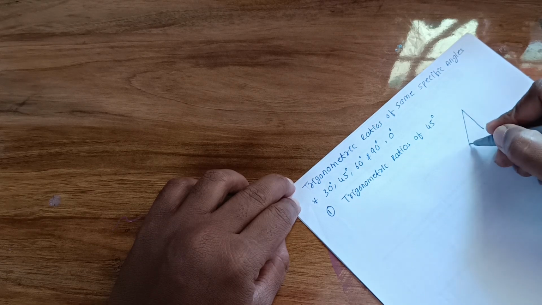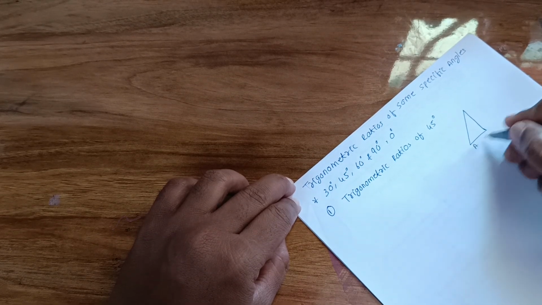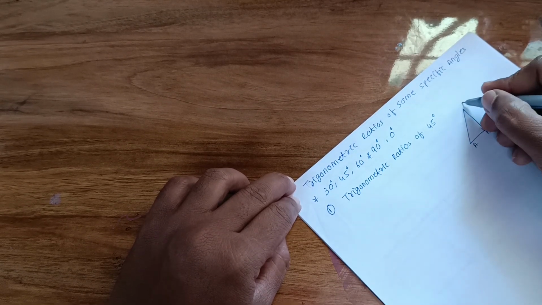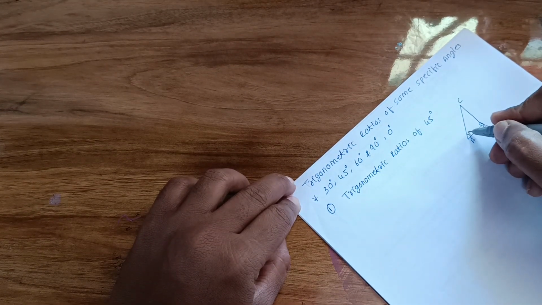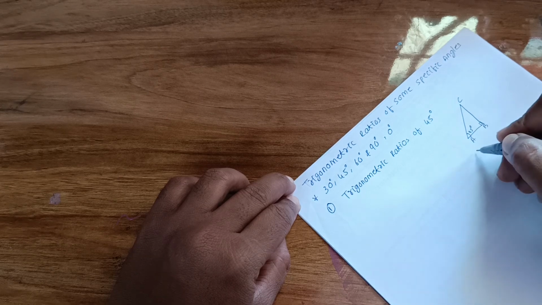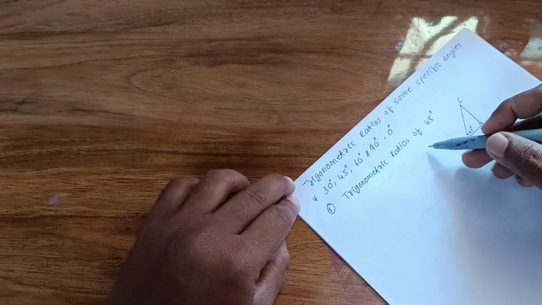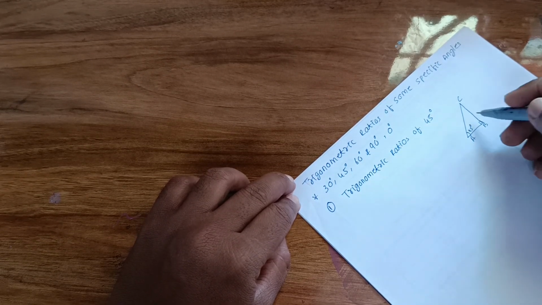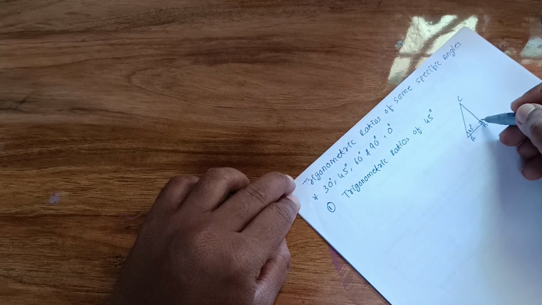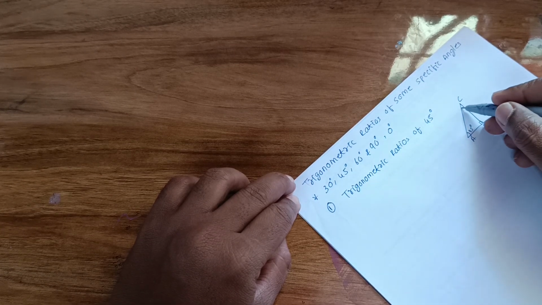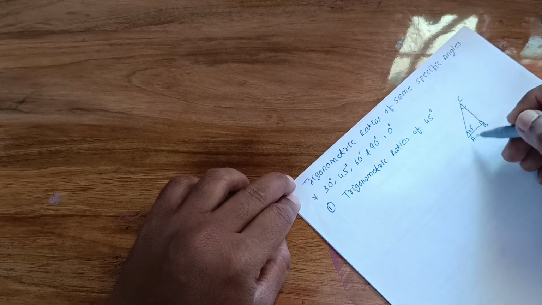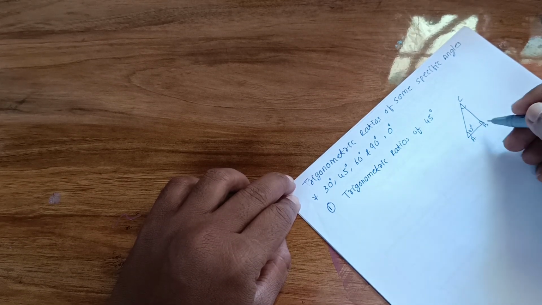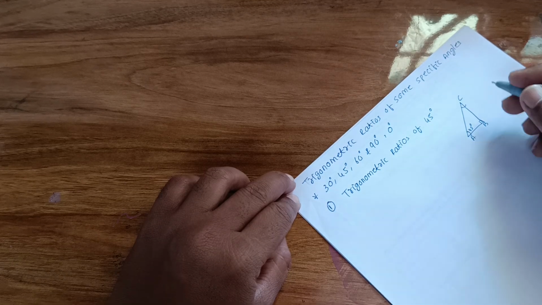So let us draw a right angle triangle called ABC, which is right angled at B. Now let us take angle A as 45 degree, because we are supposed to find trigonometric ratios for 45 degree. If angle A is 45 and angle B is 90 degree, then angle C will also be 45 degree, by the angle sum property of a triangle: sum of all the angles is equal to 180 degree.